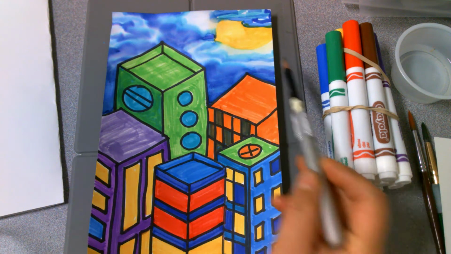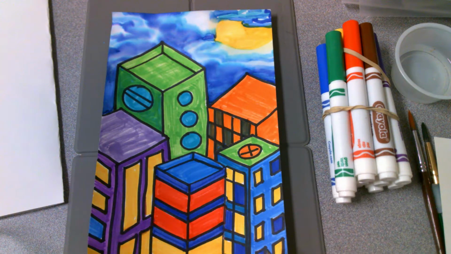Okay, so today we're going to work on skyscrapers in perspective. Perspective is what gives a three-dimensional feeling to flat images such as drawings or paintings.